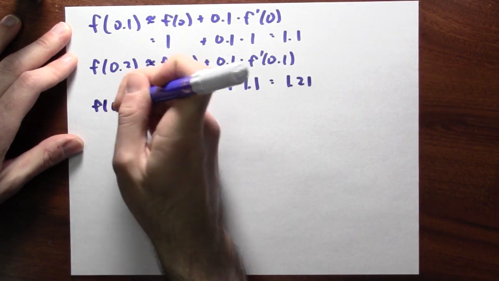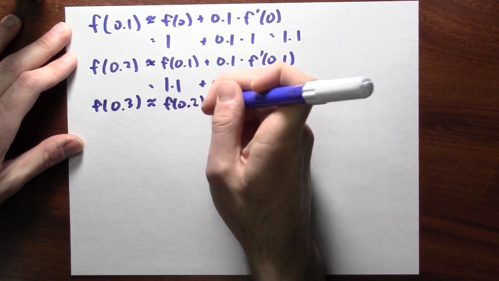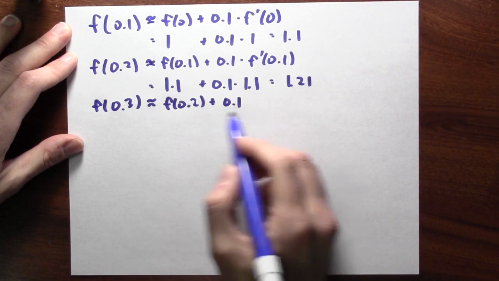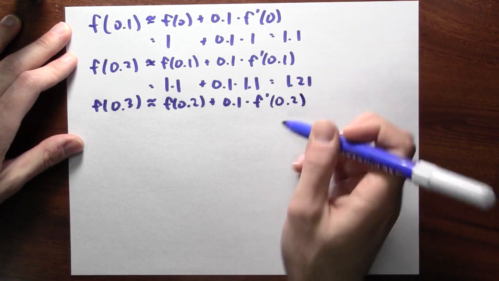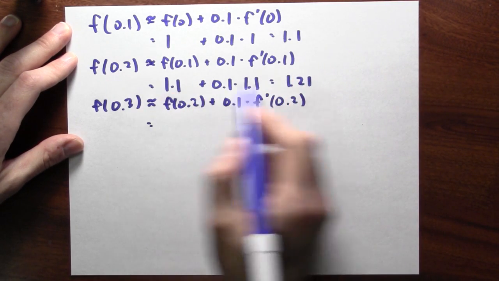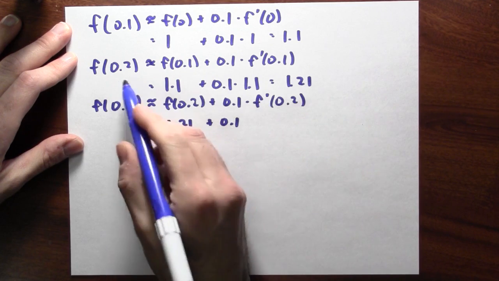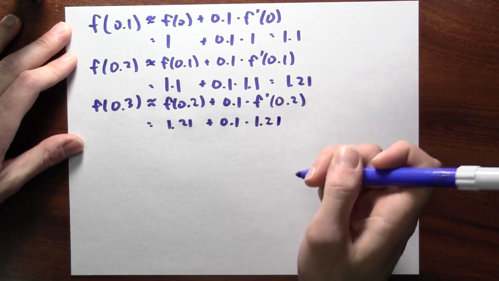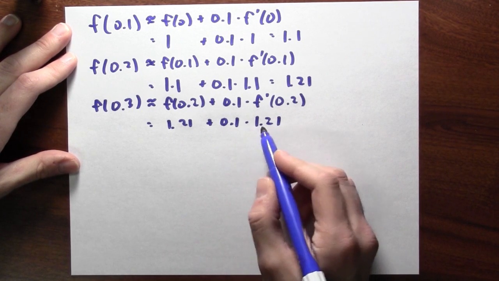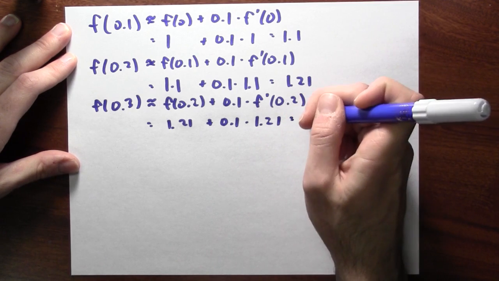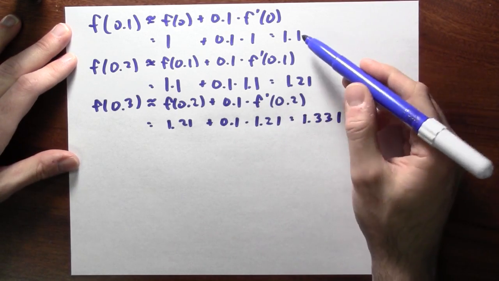Now to approximate the function's value at 0.3, I'll start with the function's value at 0.2. I go from 0.2 to 0.3 by adding 0.1, and then I multiply by the derivative at 0.2. The function's value at 0.2 is 1.21 plus 0.1 times the derivative at 0.2, which is also about 1.21, and 1.21 plus 0.1 times 1.21, that's 1.331.